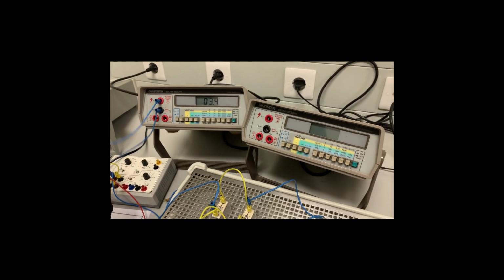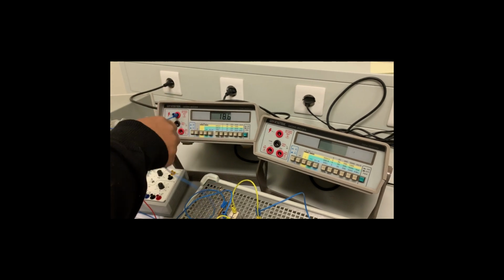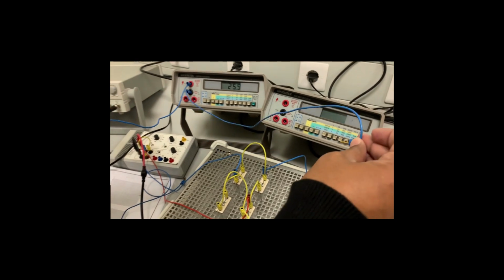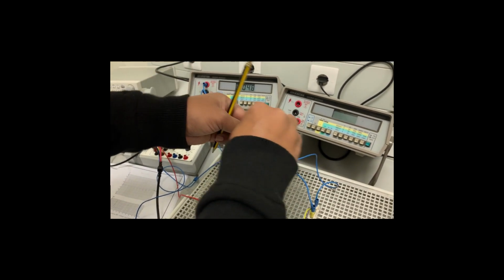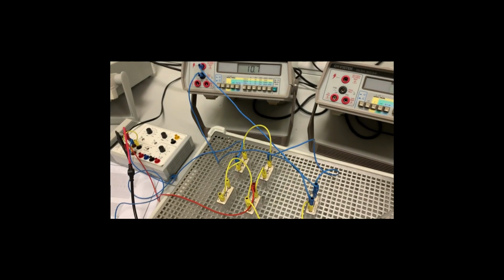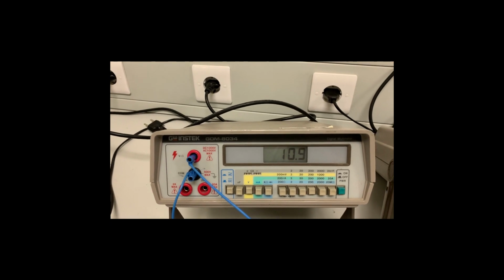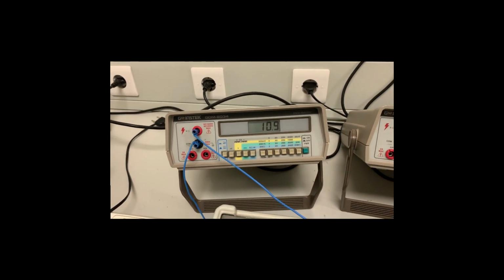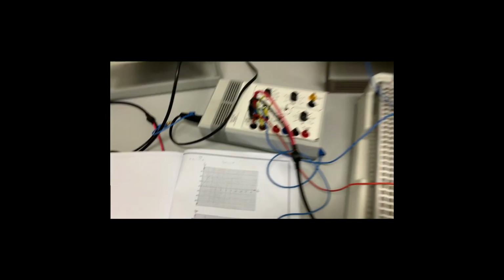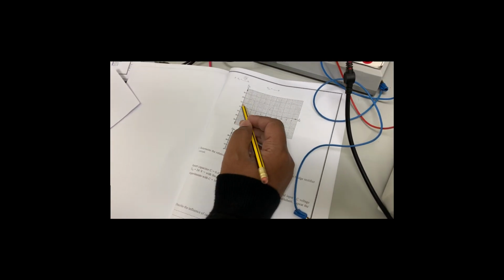So output is 10.7 or 11, you can write. So this is the bridge rectifier without capacitor. So now, how will it be? So this is the full wave, okay?